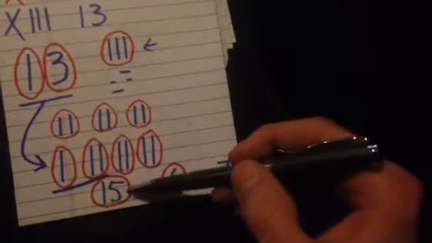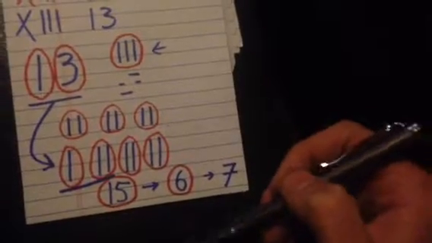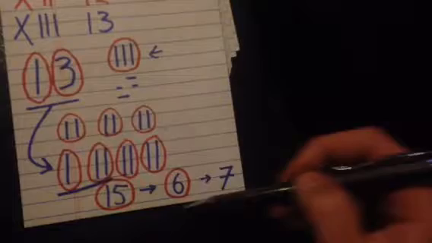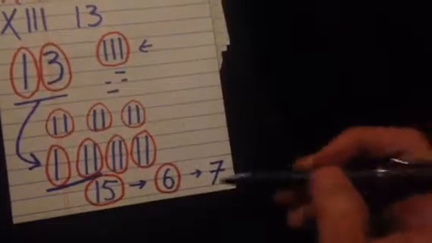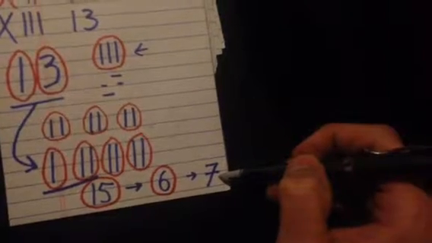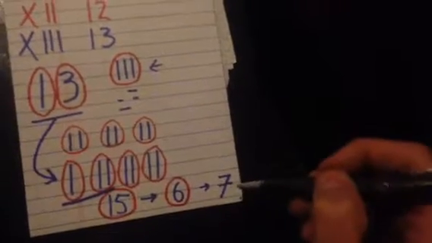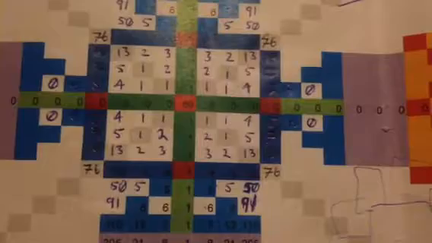Now 15 is hex, because 15 outside the circle is 16. And hex is important in our reality. 15 is also a 6 in a circle, from a different point of view, which is a 7. These are all interesting things because now I've taken all this data and I've completed up to here.